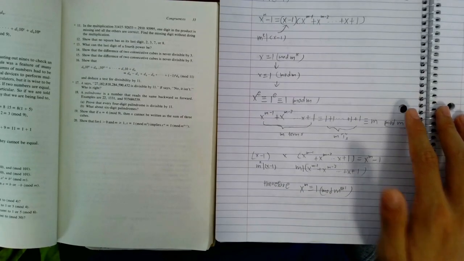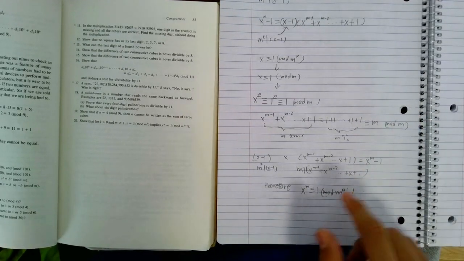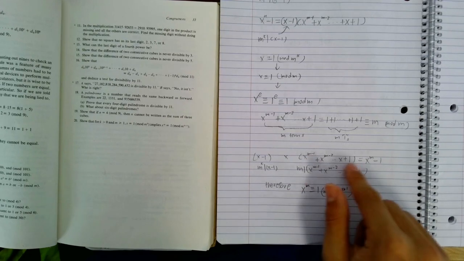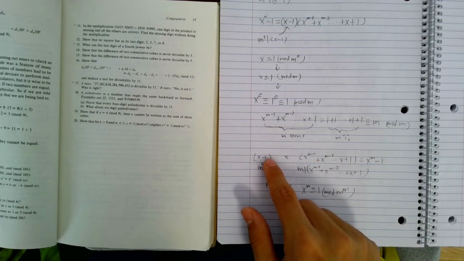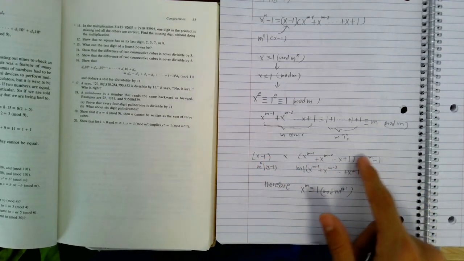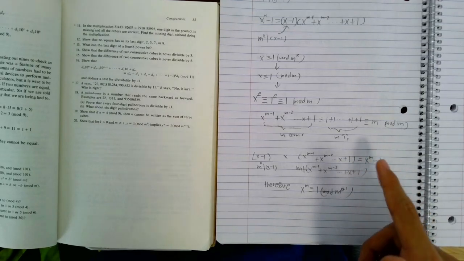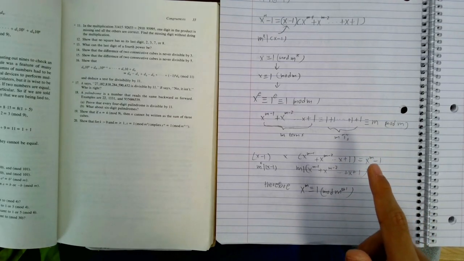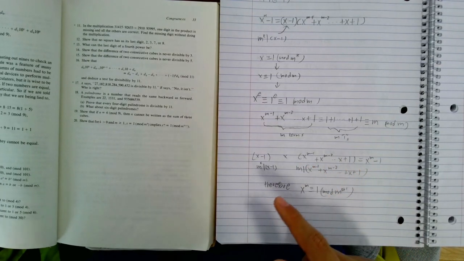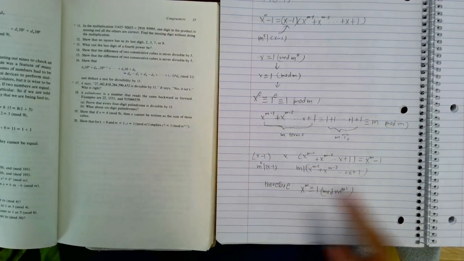Thus, we are done with our proof. So this is divisible by m, and this is divisible by m to the power of k, so their product should be divisible by m to the power of k plus 1.